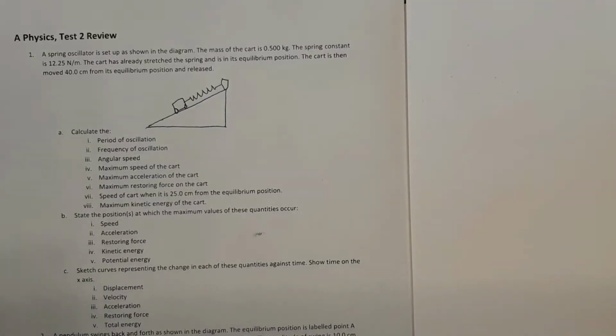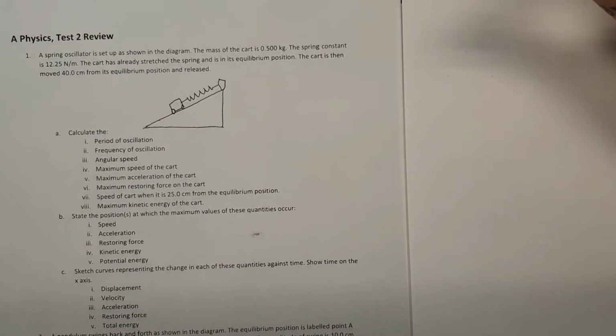Okay, doing guided practice for test 2 review. Sorry about Gunter. Alright, so we're looking at a spring oscillator set up in the diagram. It's at an angle, but it's giving us our K value, so you don't even need to worry about the component forces on that thing. We already know what K is.